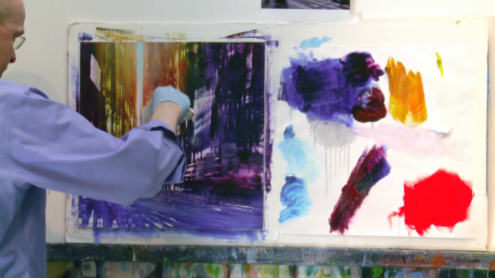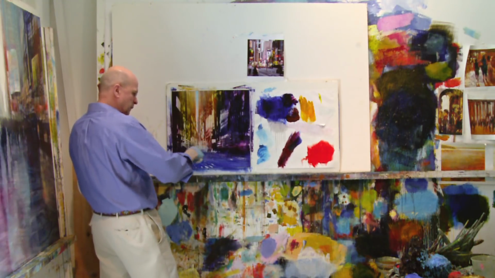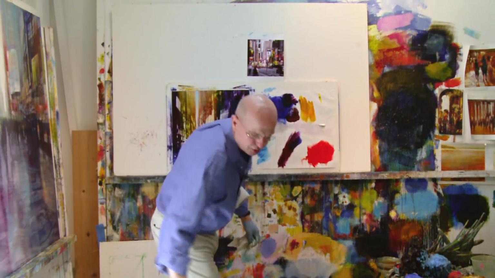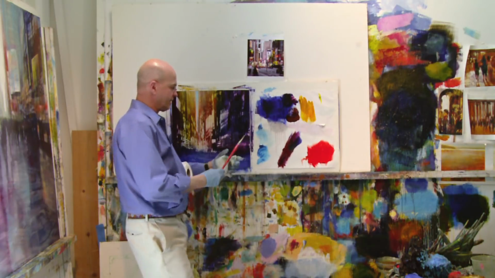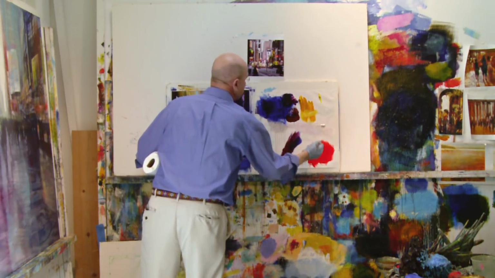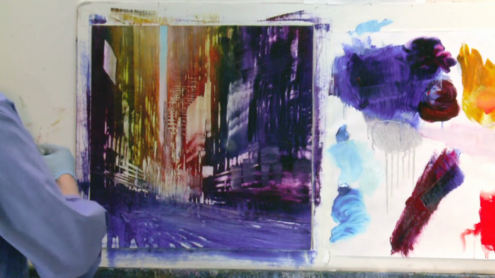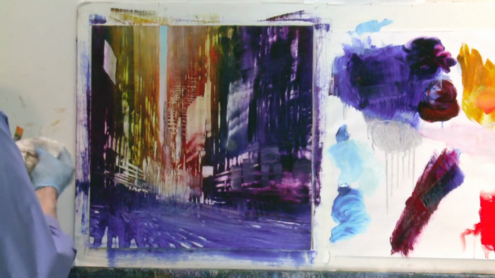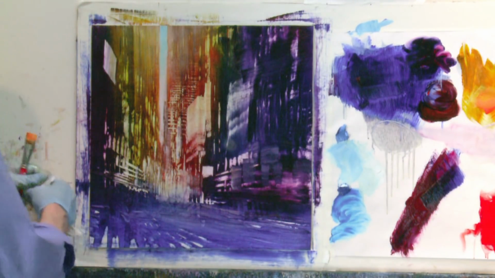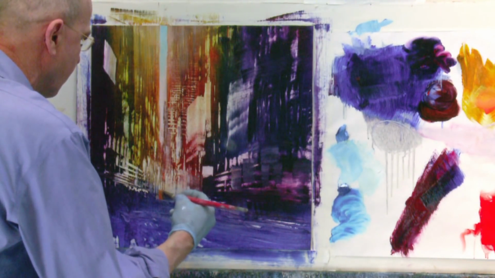Blur, blur, blur, blur. Gray the color down. Graying the color down makes it go back. Now I've got a 2-inch, 1-inch. Whisk. Very light. Keep the music going in your head. It keeps you relaxed.